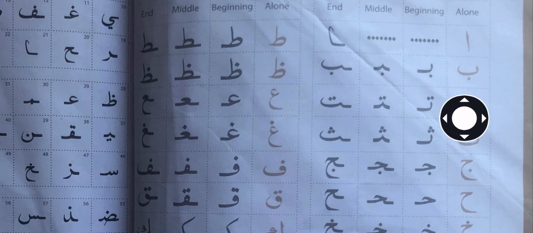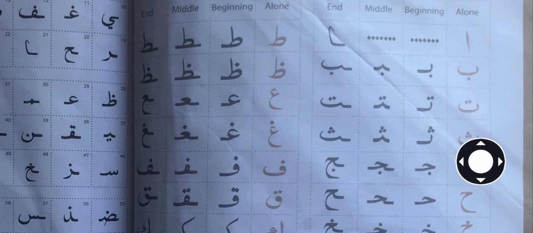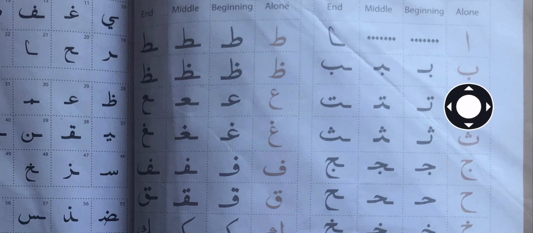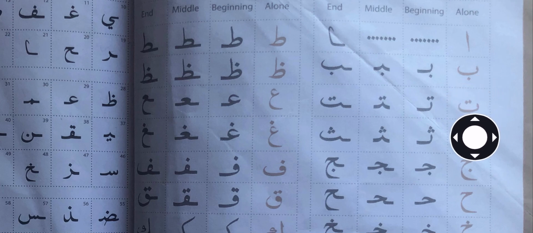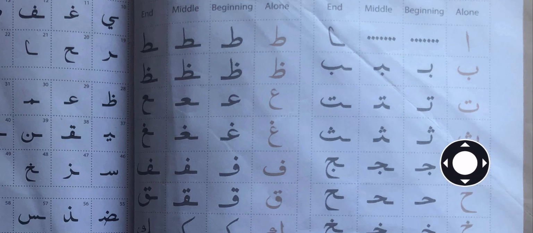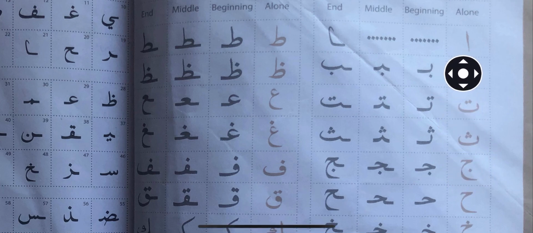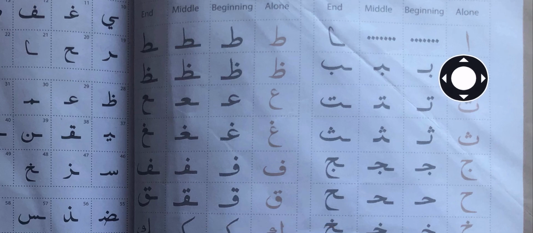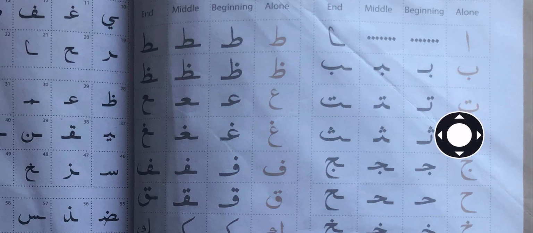Letter ta, as you can see, ba, ta and tha, each one of them has the same structure. The shape is exactly the same. The only difference is the dots. In ba we have one dot, in ta two dots, and in tha three dots. When they come at the beginning of a sequence of joined letters, they all have the same shape, and again they are differentiated by their dots. Ba, ta, and tha: one dot underneath, two on top, and three on top.